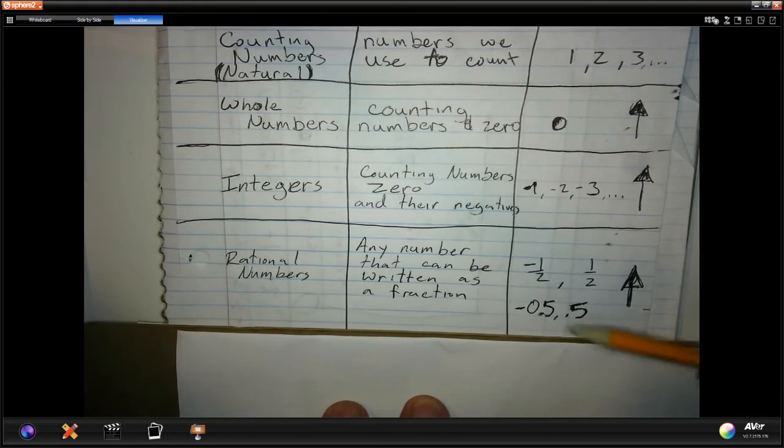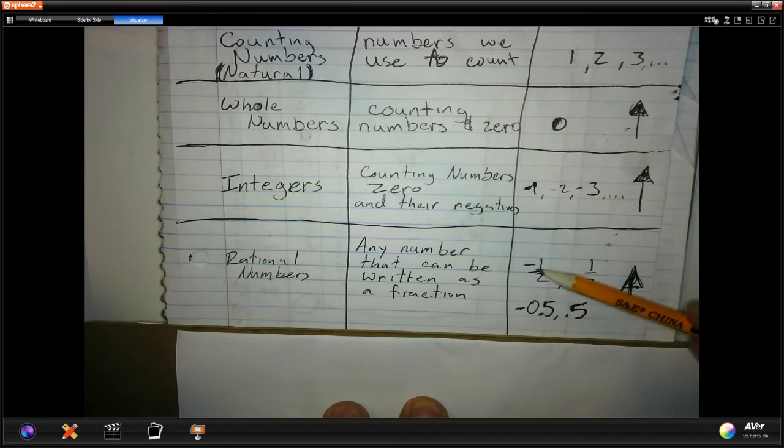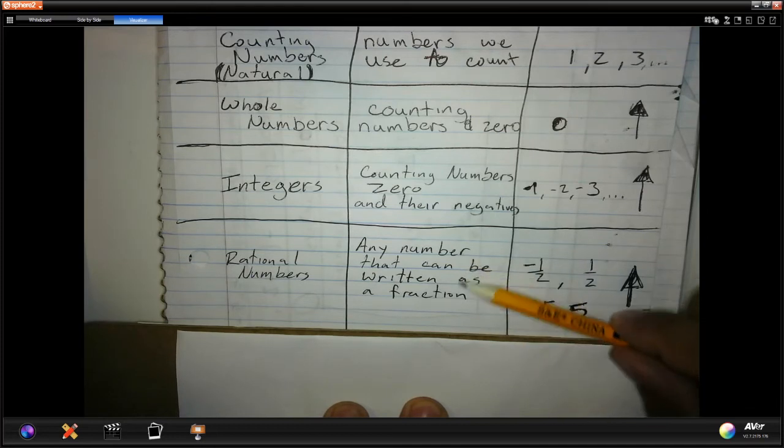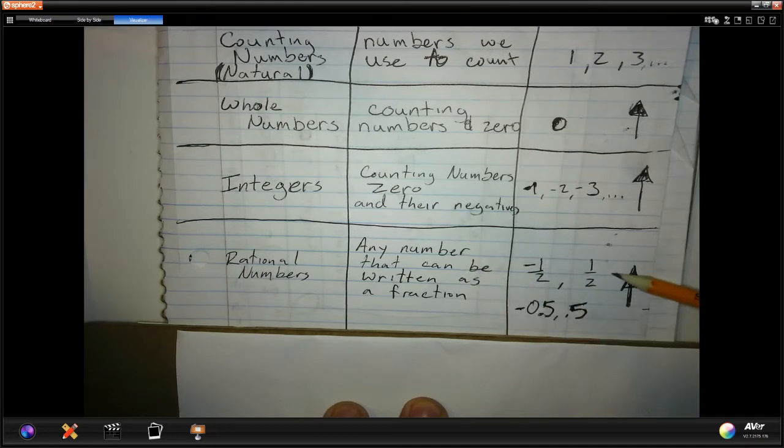And since I have these fractions, I can write these as decimals. So a -1/2 is the same as a -0.5. 1/2 is the same as a +0.5. So when I say it can be written as a fraction, remember that fractions can be written as decimals too. All my decimals that I can change into a fraction are also included. So rational numbers include our whole numbers, our counting numbers, our integers, and then our fractions and decimals that we can write.